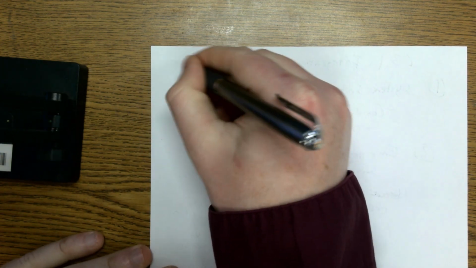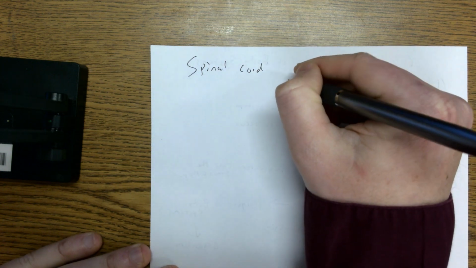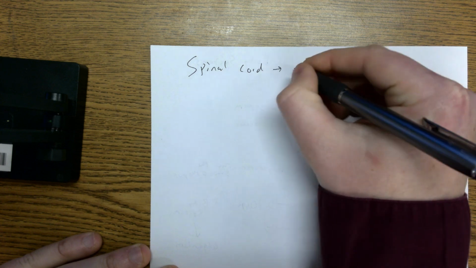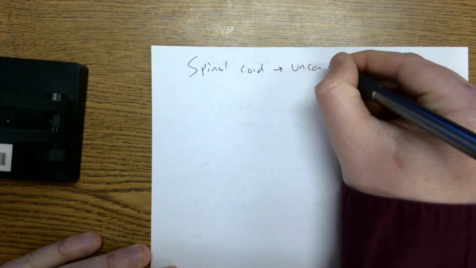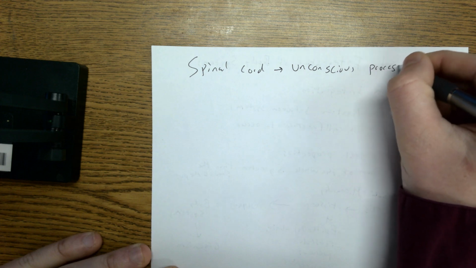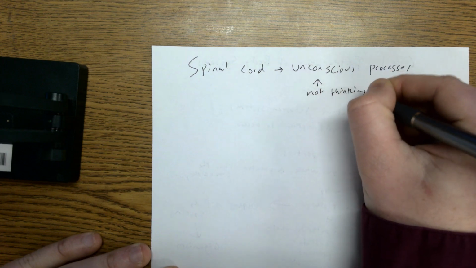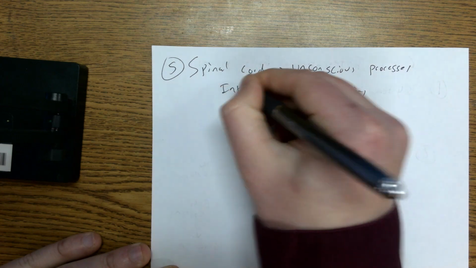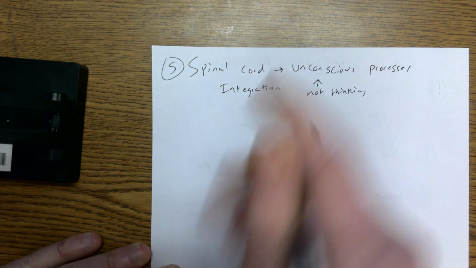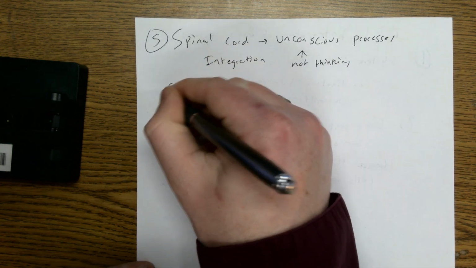Well, okay, we have the brain, but you also have a spinal cord. So the spinal cord is connected to the brain, and it runs down your back. And this is where you have your unconscious processes, the ones that you're not thinking about. So the spinal cord, this is standard 5, is the integration center for these. So you have the brain is the main one, and then you have this one as well for unconscious processes.